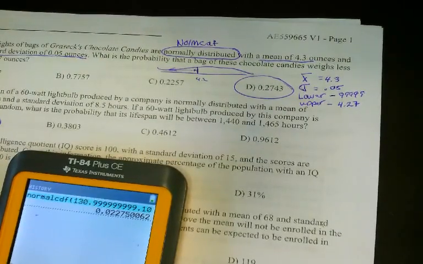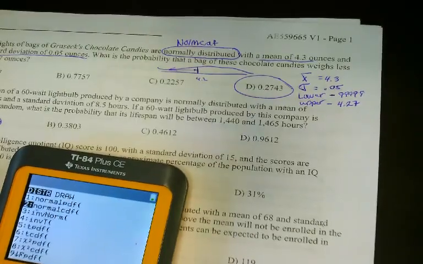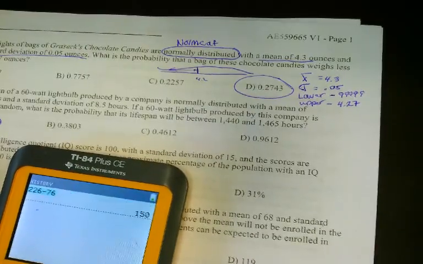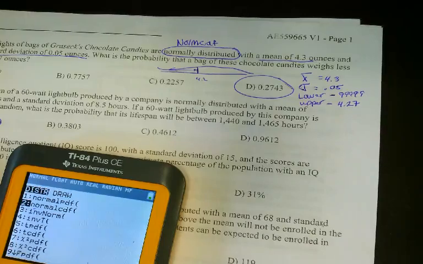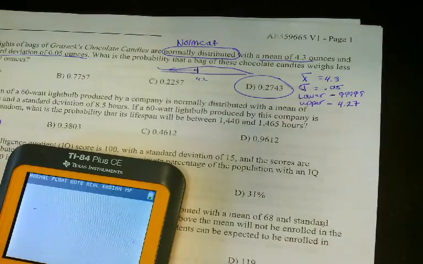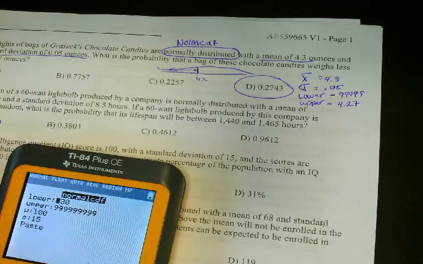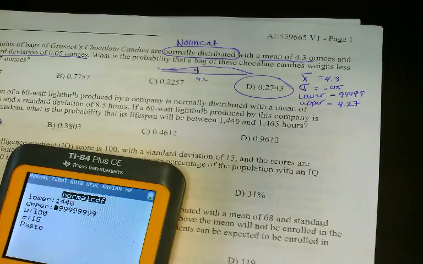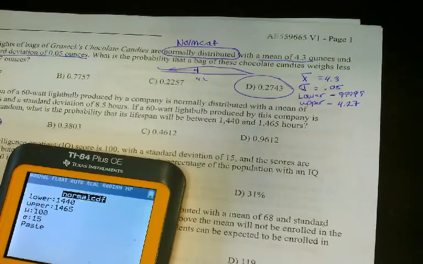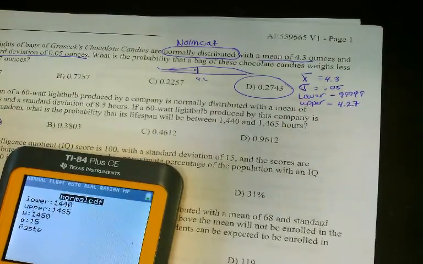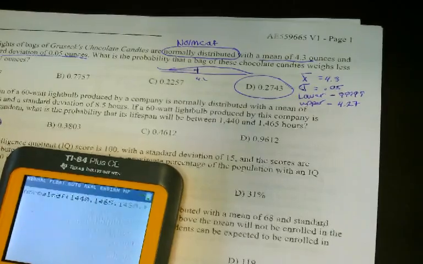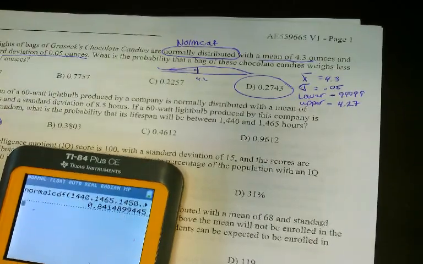Do you want me to do 2? All right, so I have 1440 is my min, 1465 is my max. The mean is 1450. Standard deviation is 8.5. I think that's 0.8414.